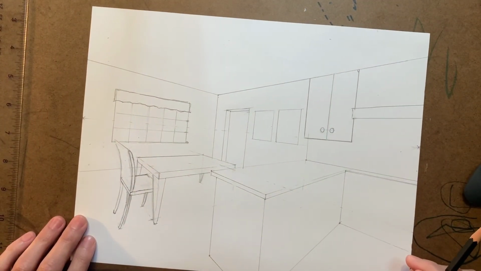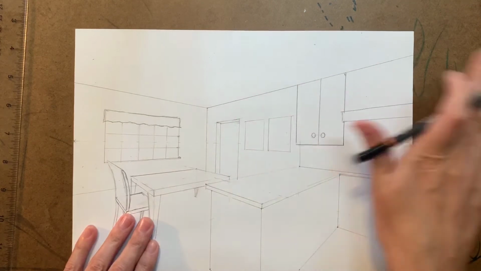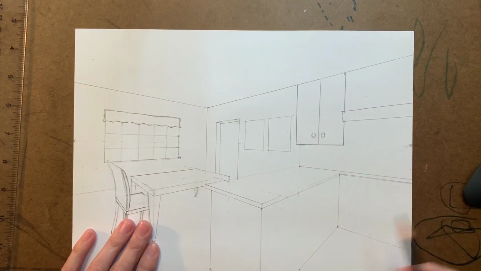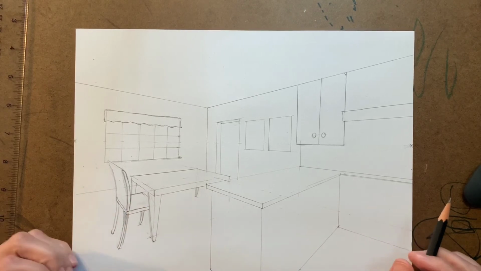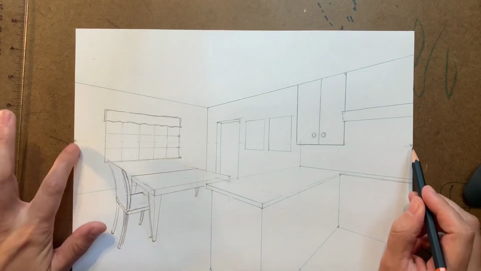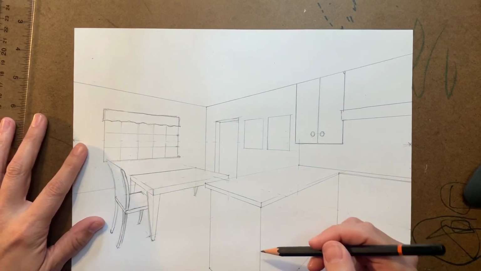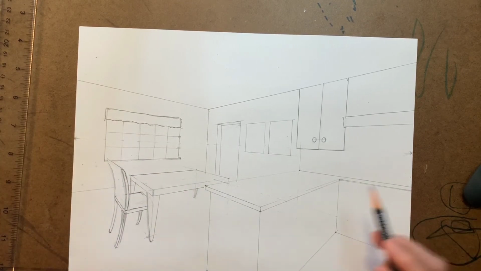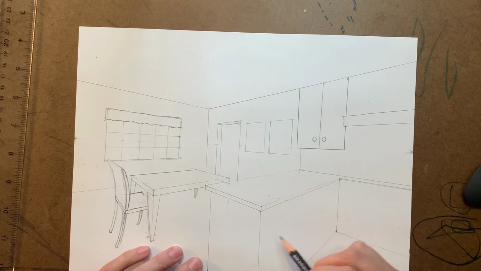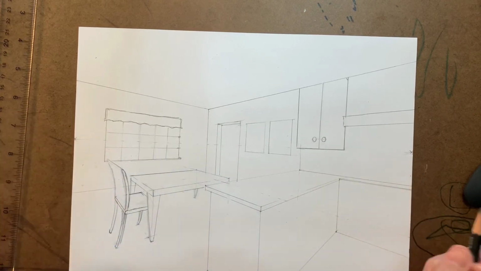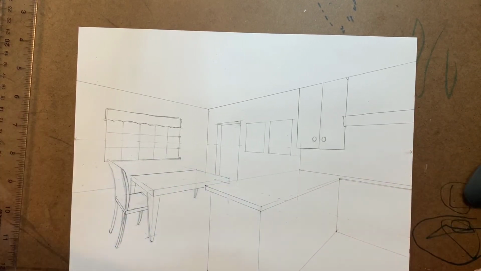So now I'm just going to go through and add some little details, and I'll speed the video up while I'm doing that. I'll add some cabinets. Any cabinets or any straight lines that I include in here at all will go to a vanishing point unless they're vertical. So vertical lines will remain vertical. Anything that would be horizontal in the room is going to a vanishing point. You just have to figure out which vanishing point it's going to.